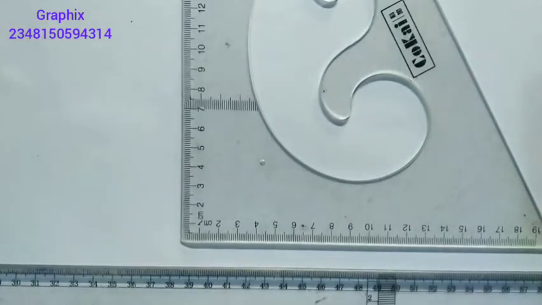Today we're studying isometric. Like I said earlier in my last video, isometric is a three-dimensional view drawing, and all the angles in isometric are what? 30 degrees. So we're having 90 and 30 degree isometric. Whenever you hear the word isometric, the first thing that should come to your mind is what?